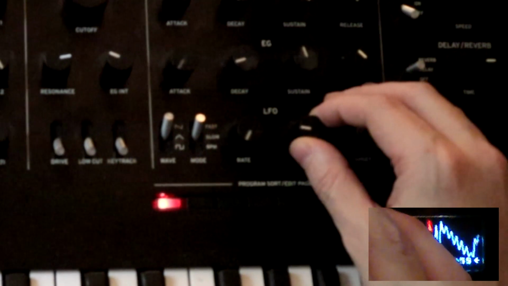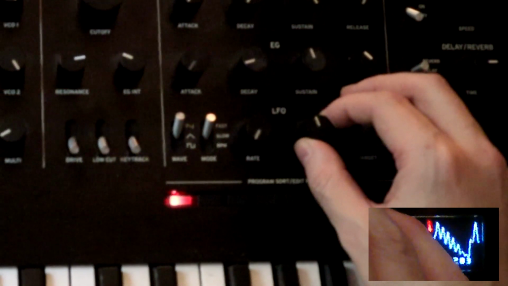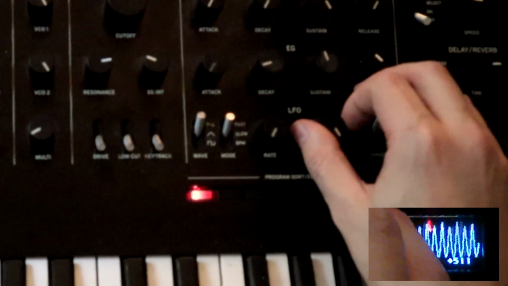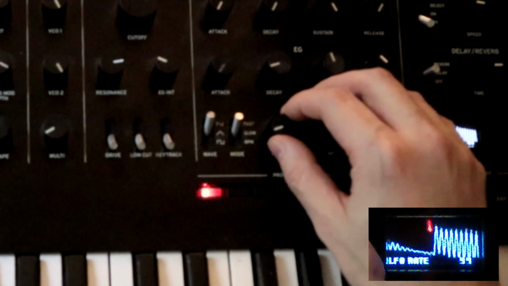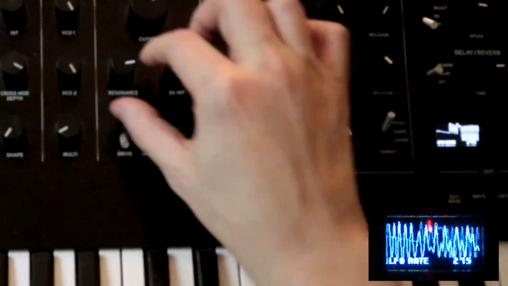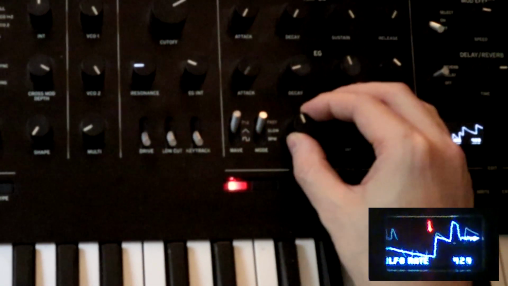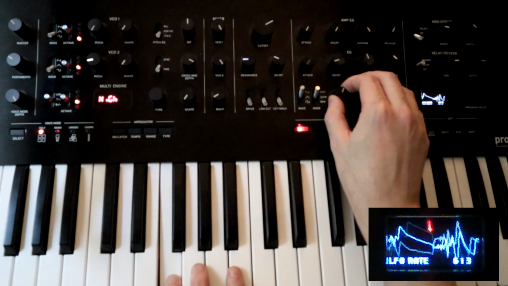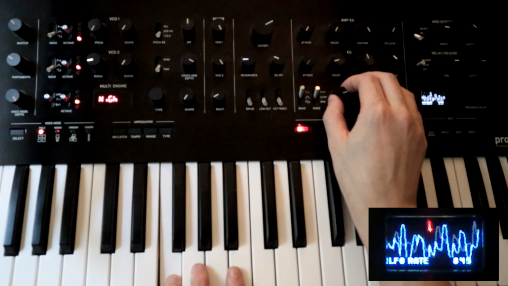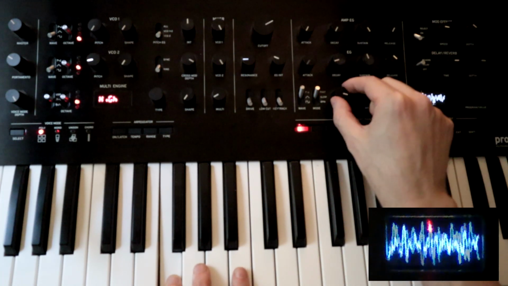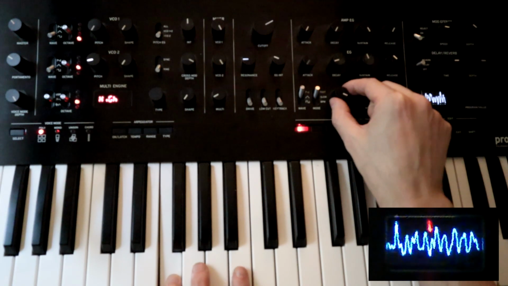So what we're going to do is have this on pitch, and then we'll turn up intensity. You can hear the pitch change the higher we go here. Rate is going to make it go faster or slower. Let's turn down resonance. And this goes very fast. So you can do a lot of different strange sounds using this on top of everything else.